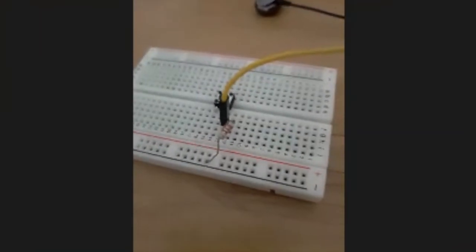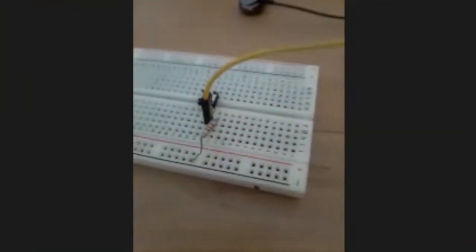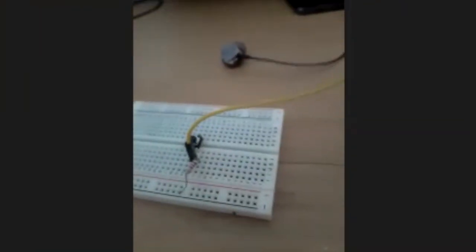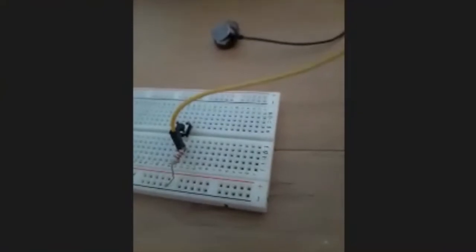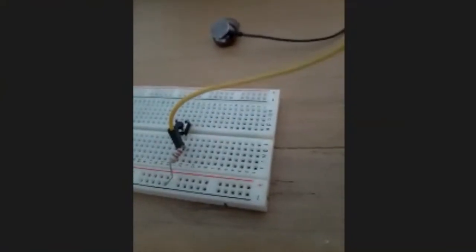And sorry, I was just double checking the chat. So I'm going to pick a red wire here.